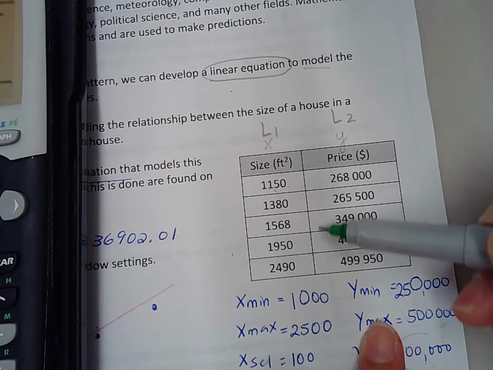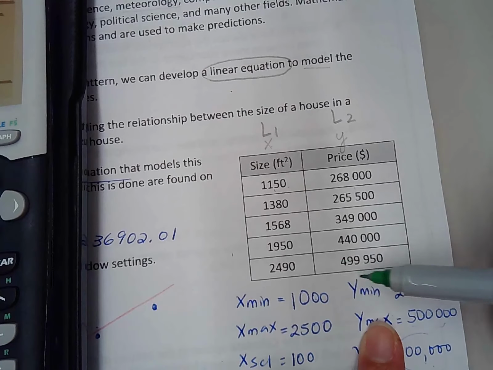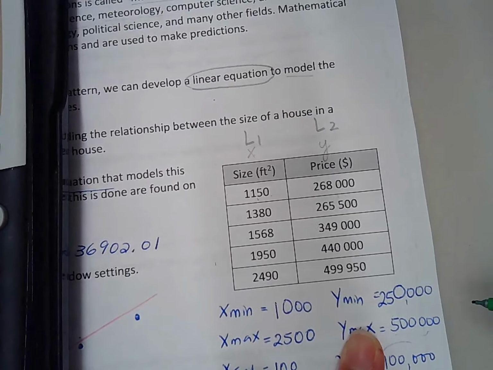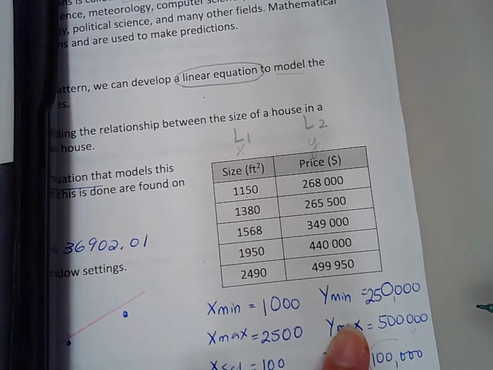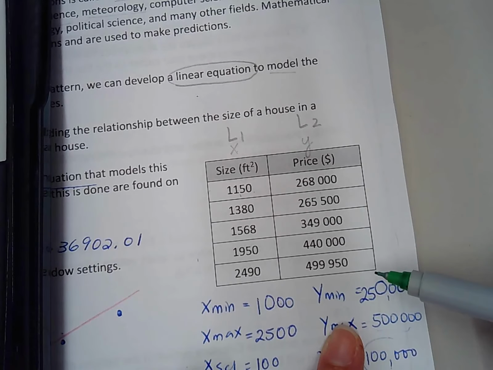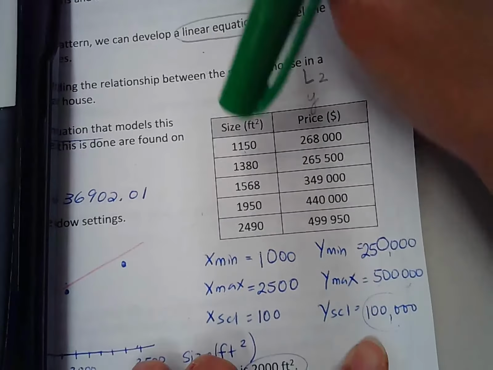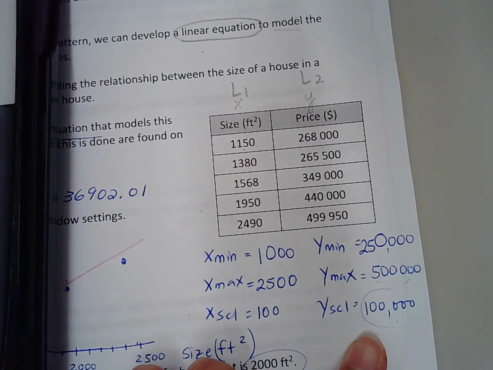Now you look at this one here. What's my Y minimum? The smallest is 268, so we're gonna choose something a little bit less. So 250,000. Our maximum, we're gonna choose 500,000. And then we can have a scale, 100,000 or 50,000. Scale doesn't change the regression equation, it just gives you the tick marks.